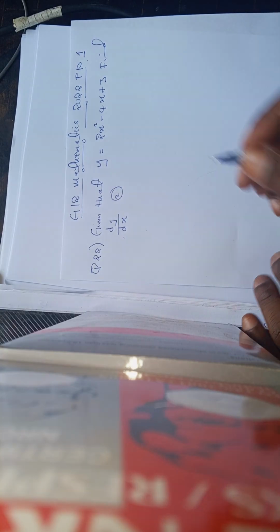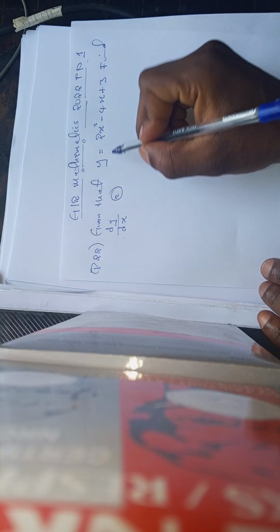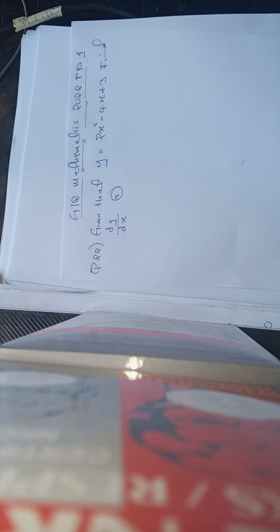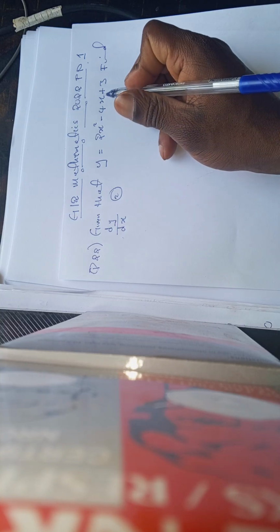So 2 marks under paper 1. When you are told to find dy all over dx given this equation, it means you are told to differentiate y is equal to 2x squared minus 4x plus 3.